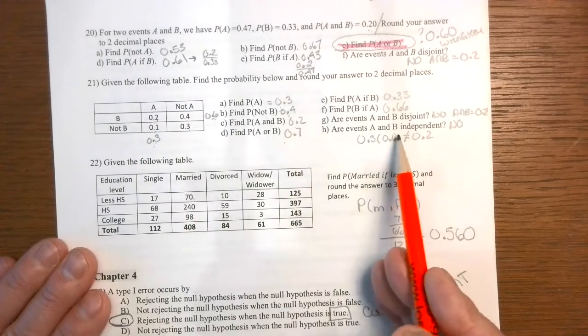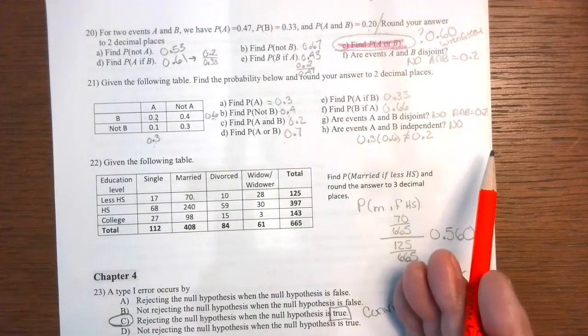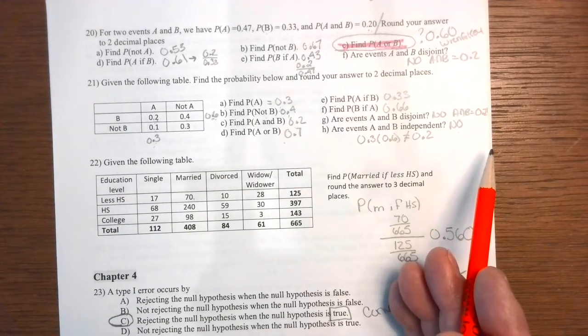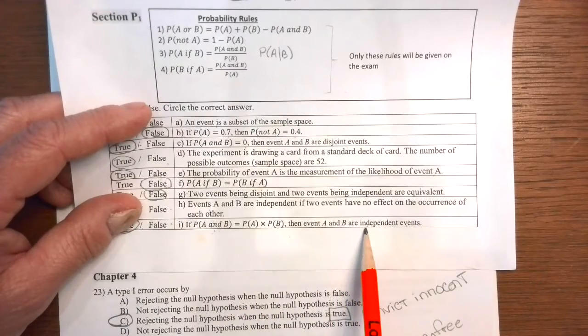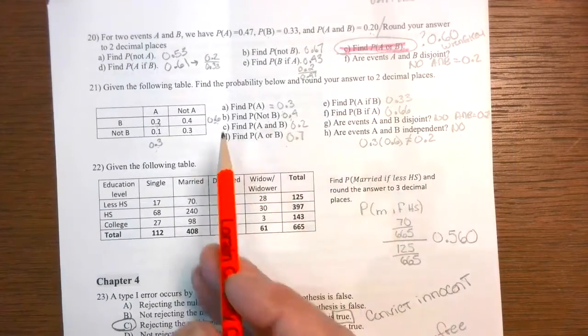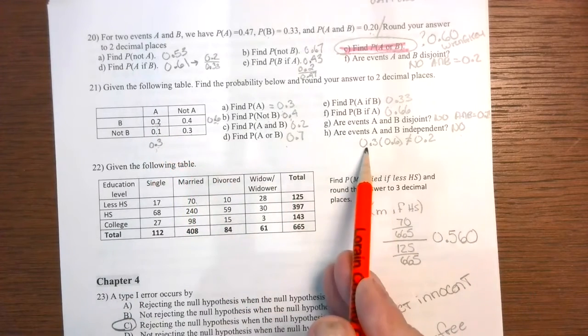Are the events A and B independent? Okay, well, remember that formula that we had back on our first piece of paper, and when we talked about the true false, I'll go back to it for a second right here. If A times B is the same as A and B, then the events are independent. Okay, well, let's go check that. So remember, the probability of A is 0.3.